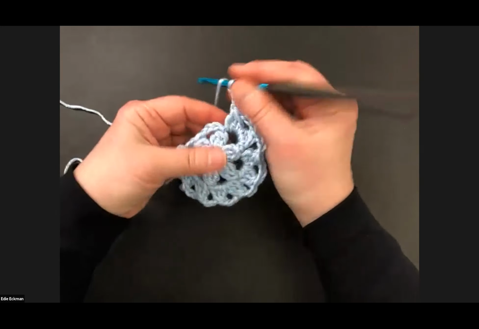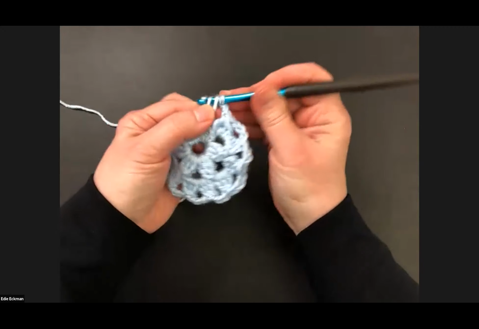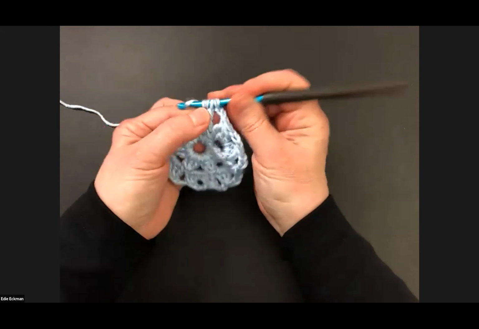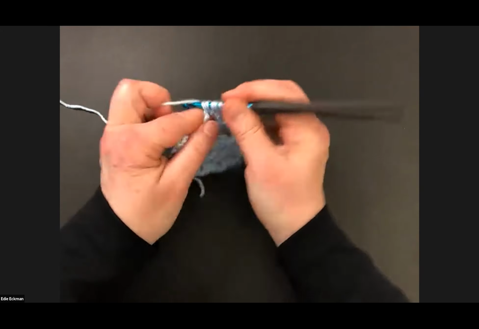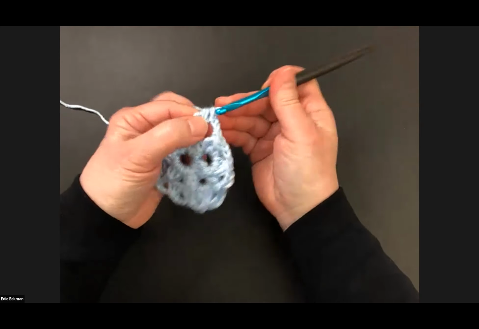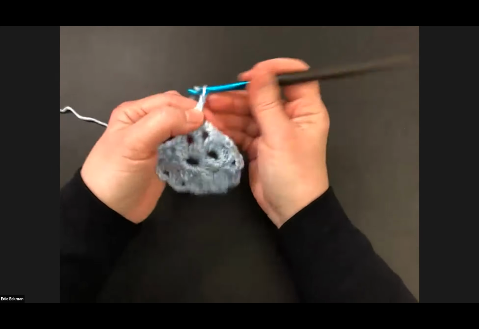So I've got to work myself around here to the last space, and see if you can look ahead and figure out what's going on at the end of this round.